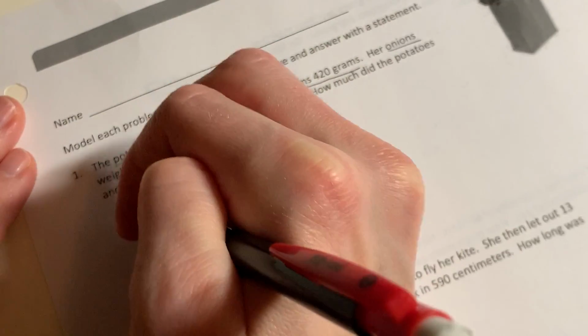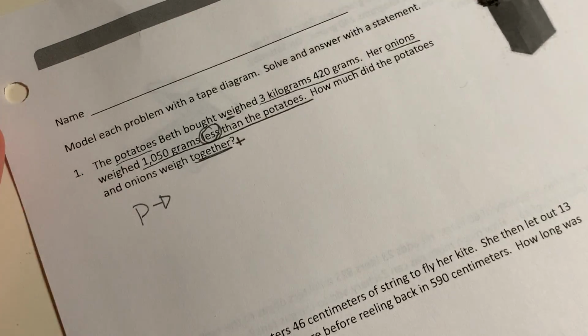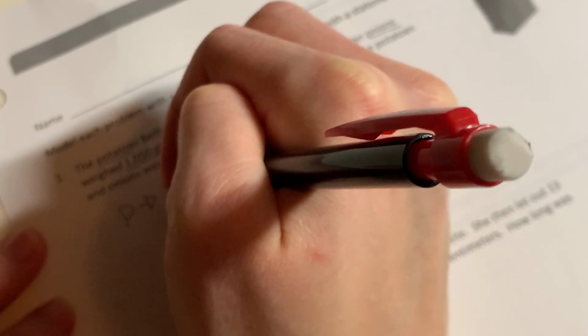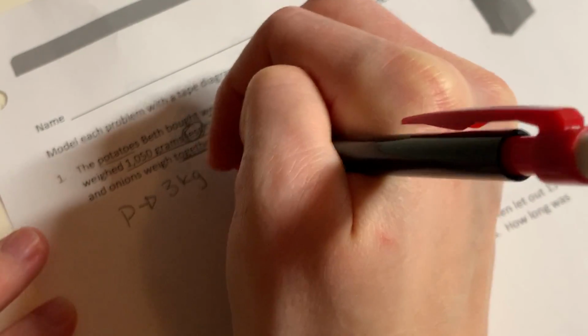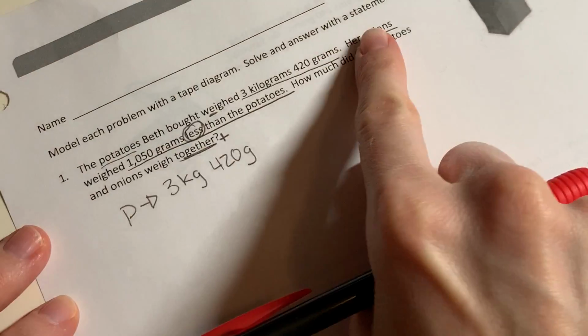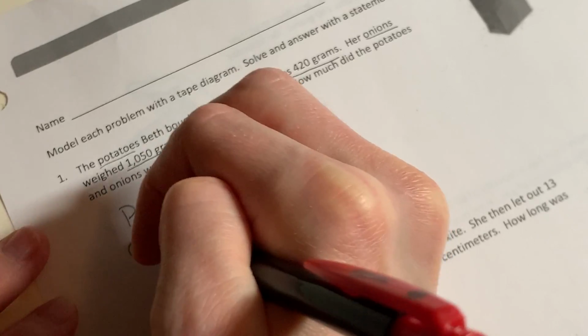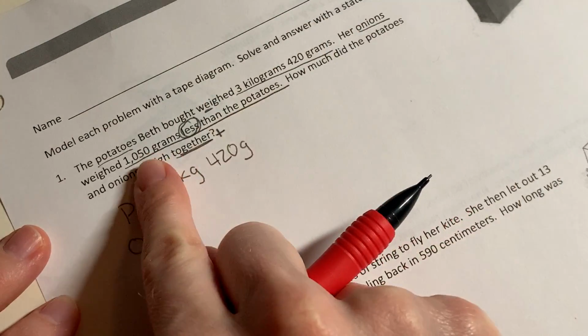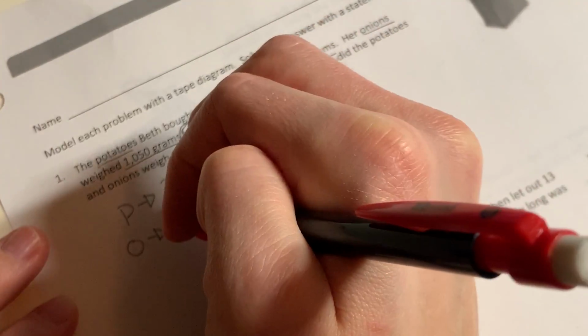So let's go ahead, and I like to just label everything out, my values and how I'm going to solve it. So the potatoes we know are 3 kilograms, 420 grams. The onions are the potatoes minus 1,050 grams.